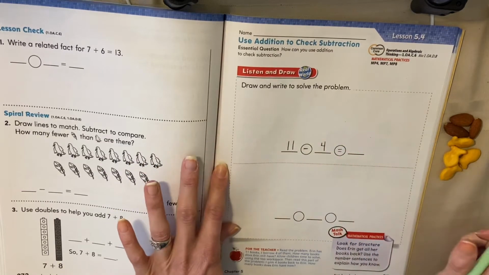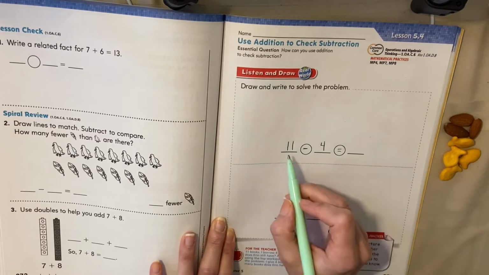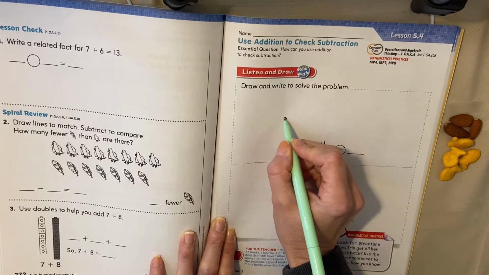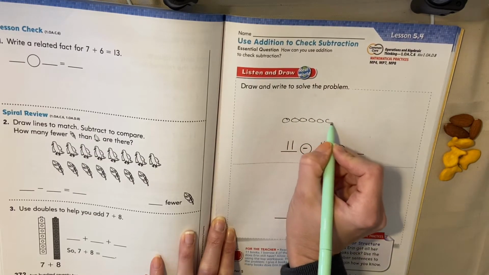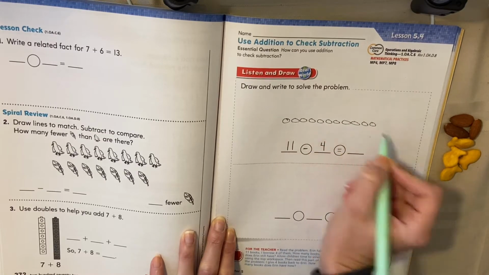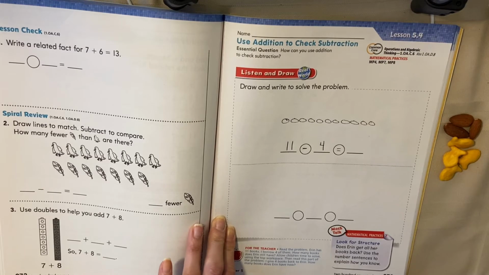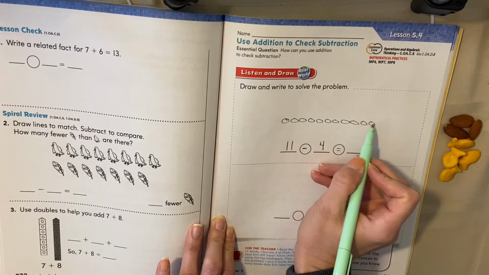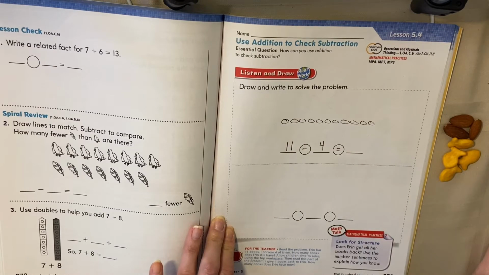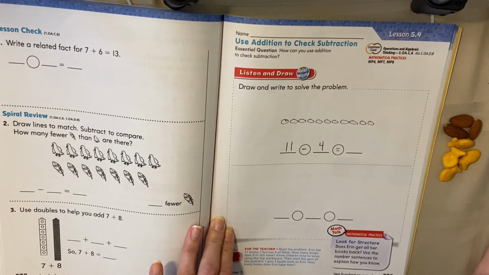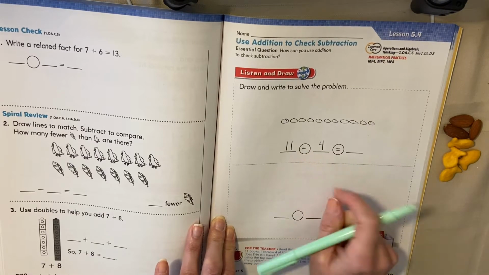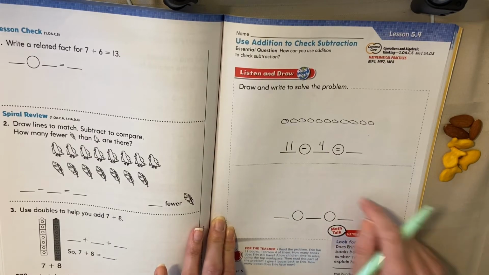Well, it says draw and write to solve the problem. So let's draw a picture. How many would I start with? Yes, I start with 11. So we're going to make 11 circles. After you make those 11 circles, go back and check. Make sure you have 11. All right. If they are borrowing 4, am I making 4 more or am I crossing 4 off? Yep, I'm crossing 4 off.